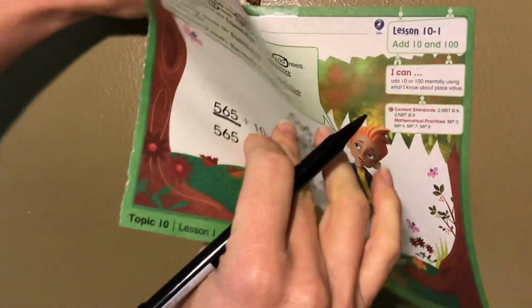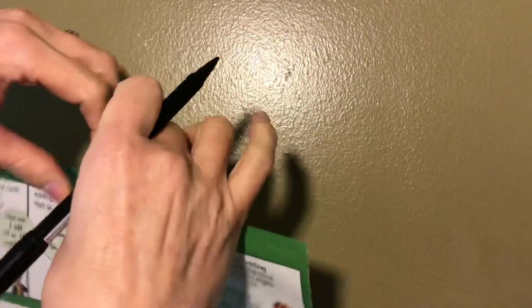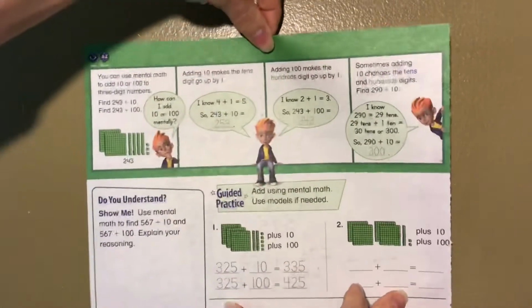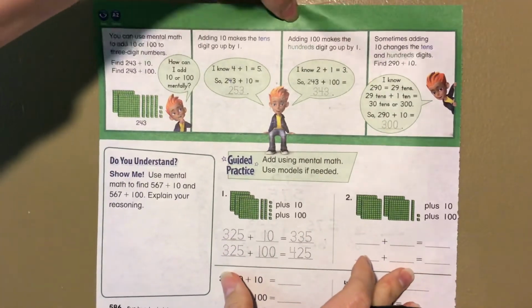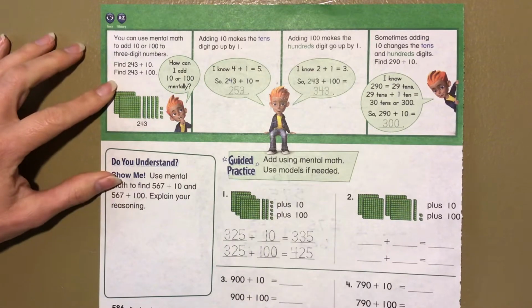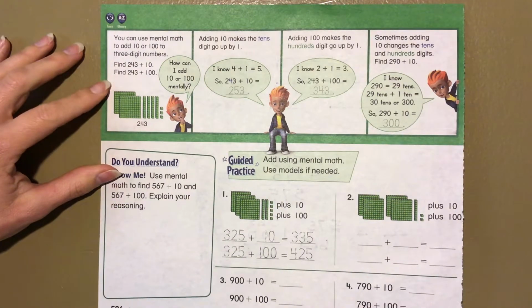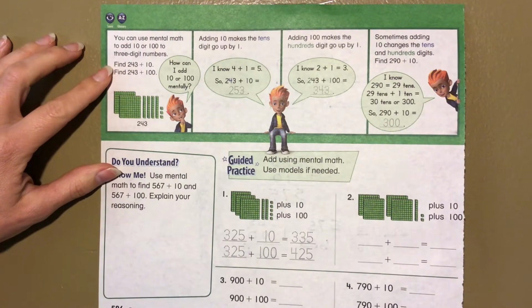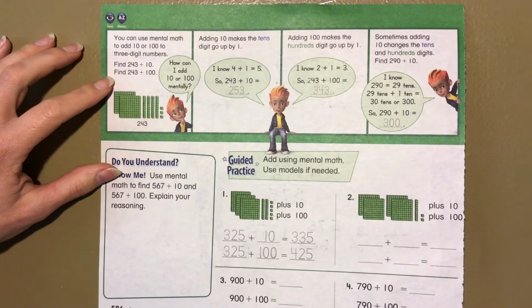Now let's go to our back page and read through our comic to see some of our strategies that we can use. All right, you can use mental math to add 10 or 100 to 3-digit numbers. So find 243 plus 10 and 243 plus 100.